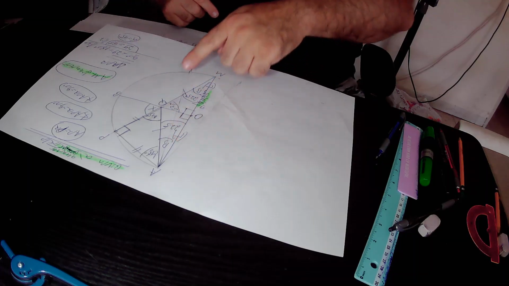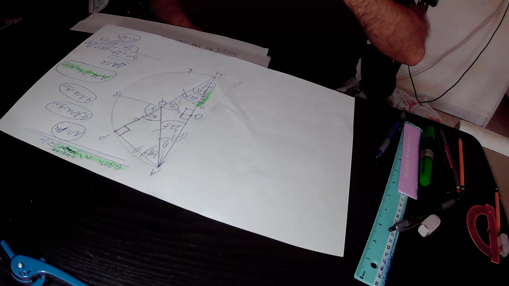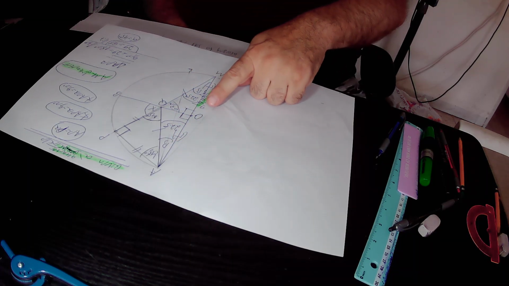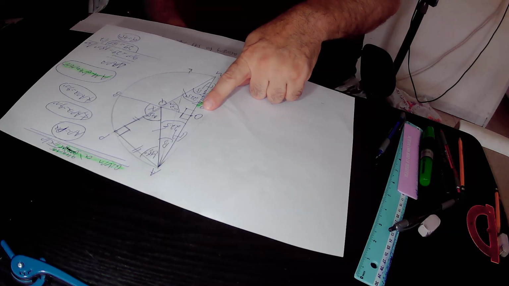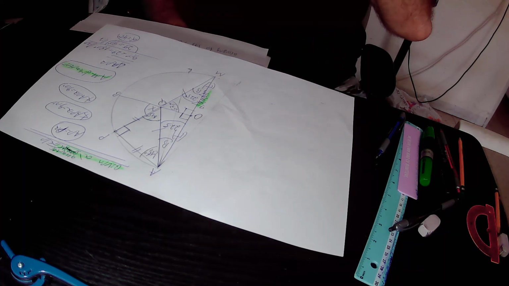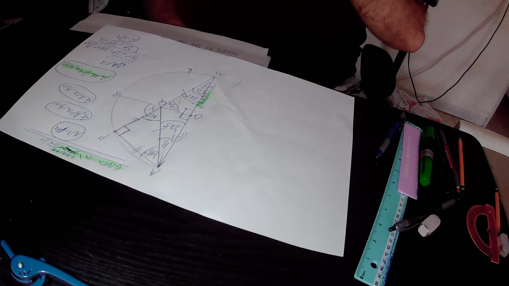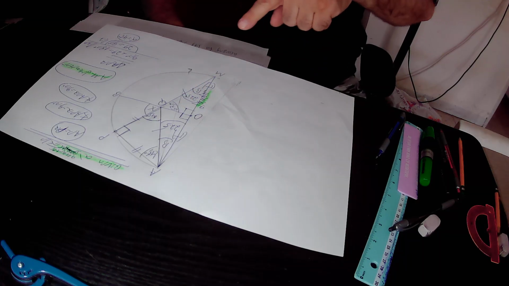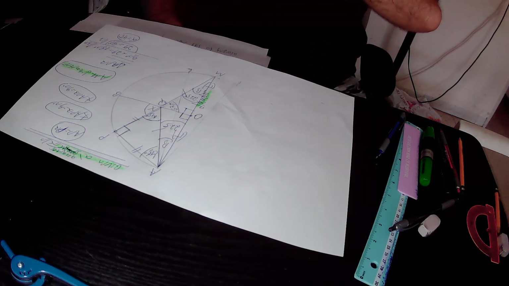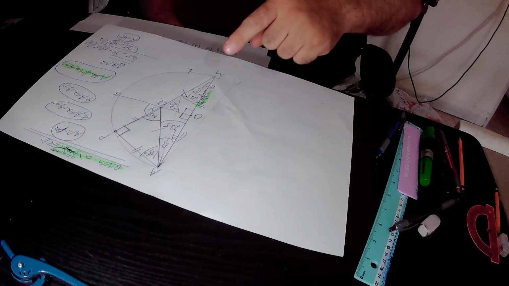But AL is definitely not the diameter of the semicircle, because AL doesn't pass through point O, the center of the semicircle. And we know that the diameter must pass through the center. Therefore AL is not the diameter, and we have a contradiction to rule 5.